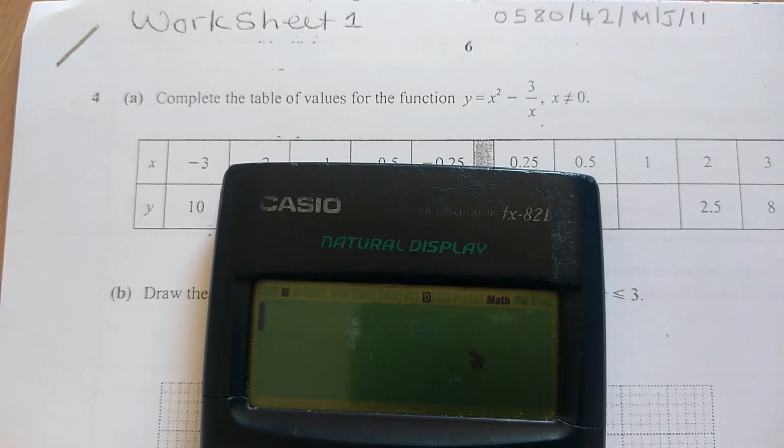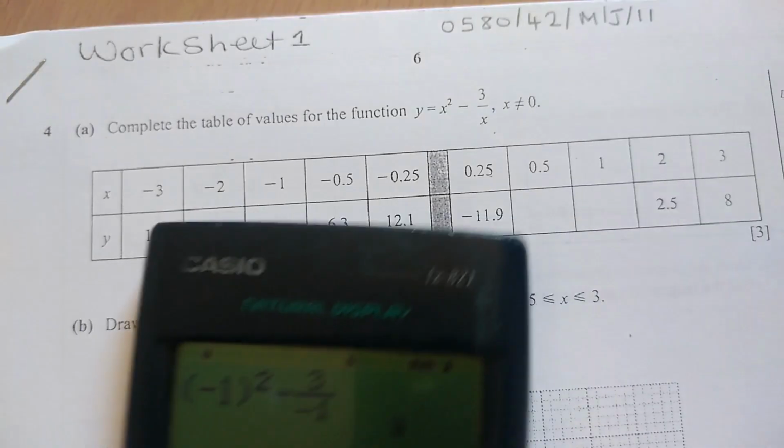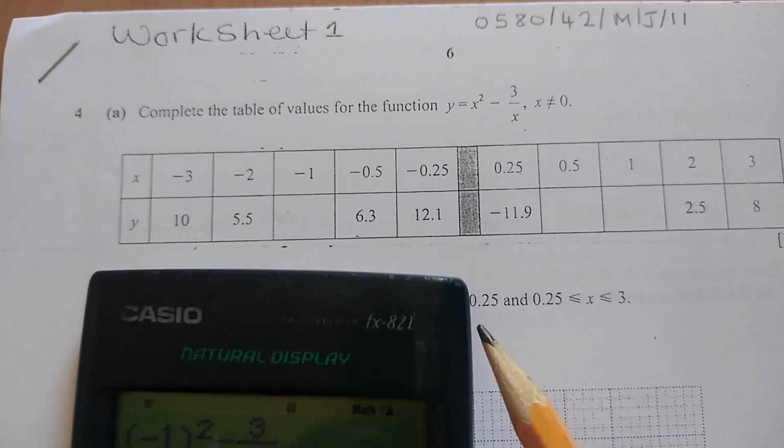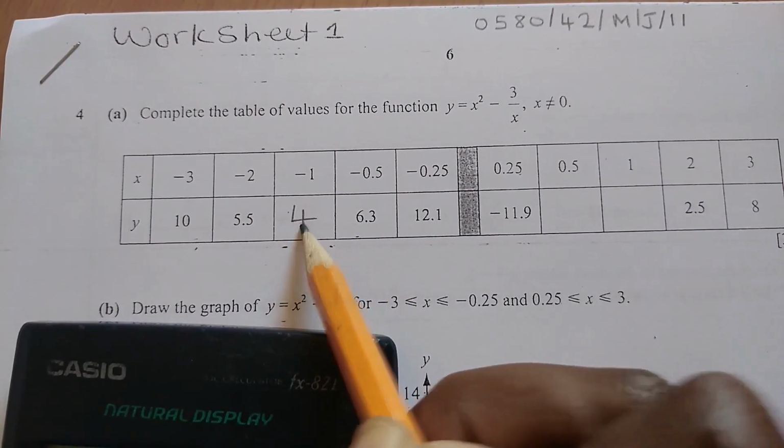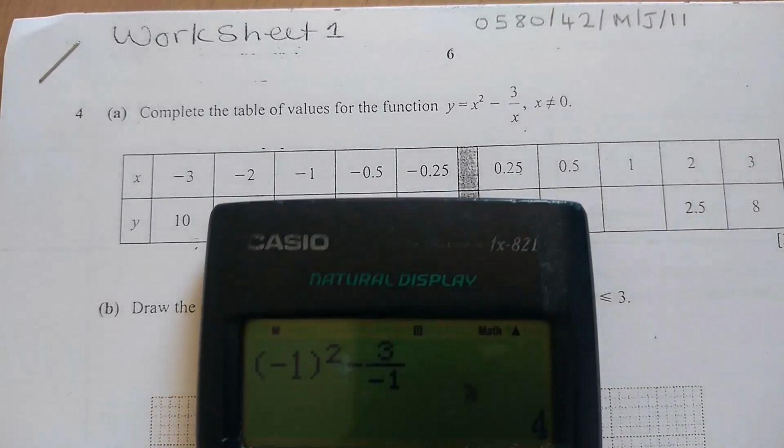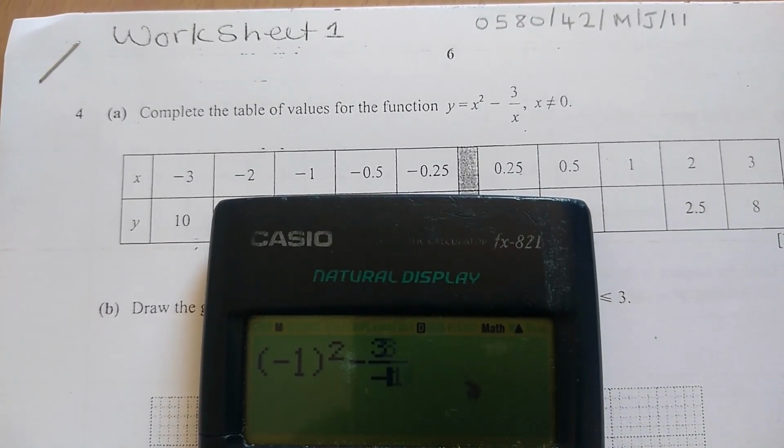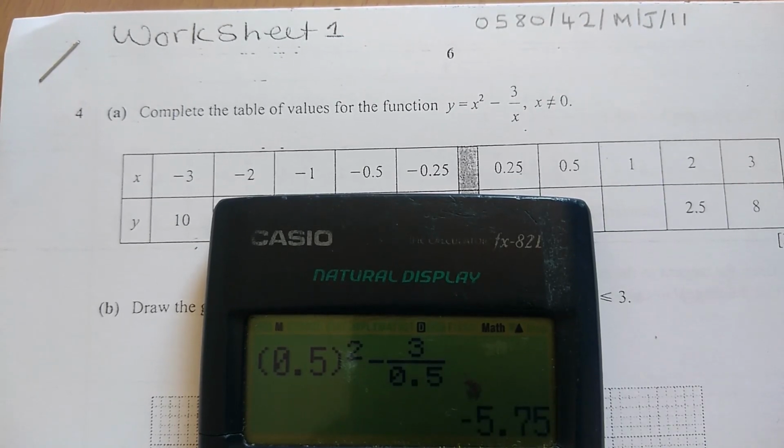So we are just going to say our x is negative 1. So we're going to have negative 1 squared minus 3 over negative 1. So we got 4, right? So for negative 1, we have 4. Then for 0.5, we got negative 5.75.